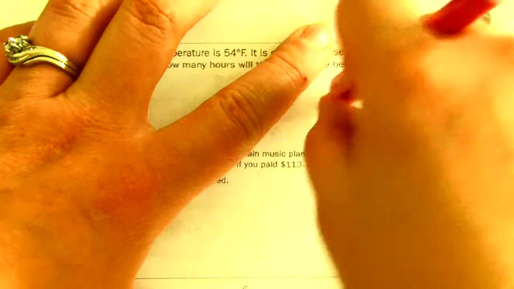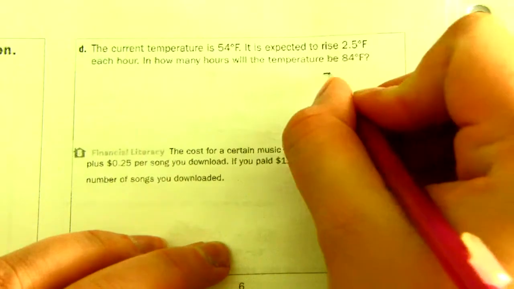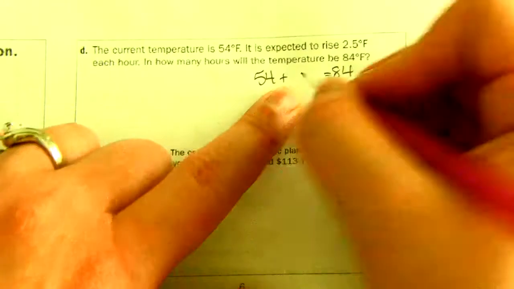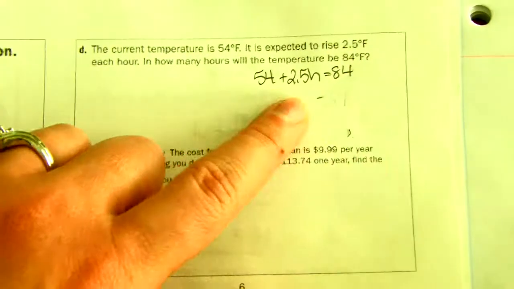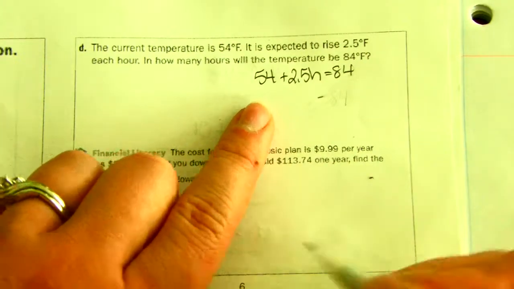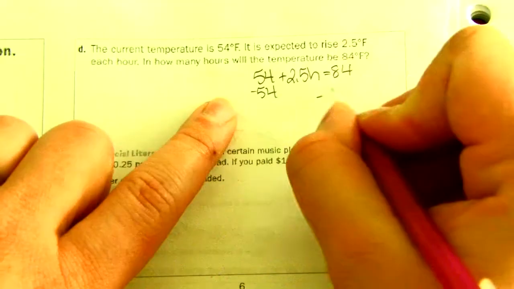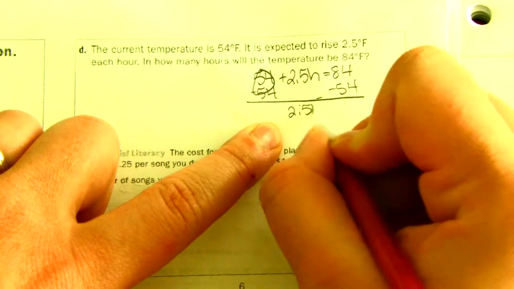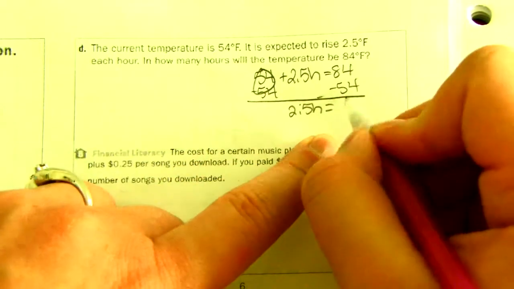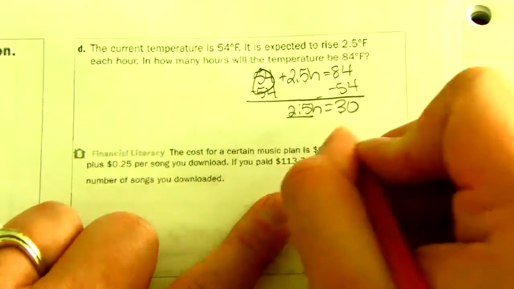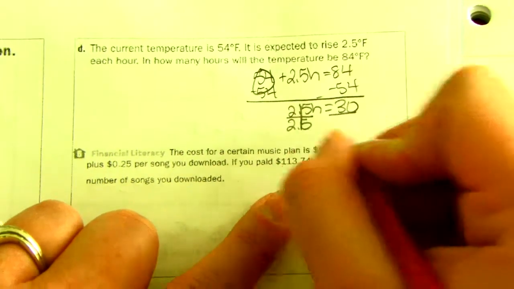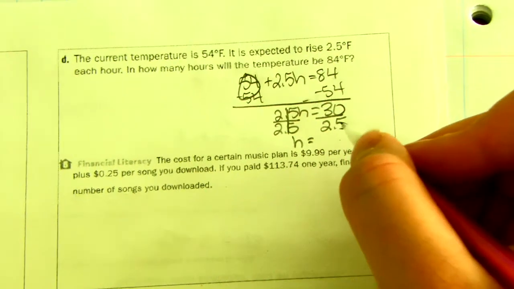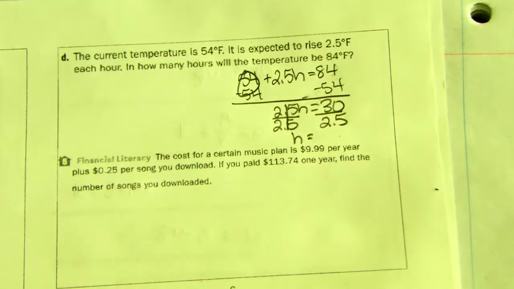I'm actually going to scoot this up. We want it to equal 84, and we know that it's currently 54, and it increases by 2.5 per hour. So I did use h there. So the next thing we're going to do is subtract the 54. Make 0. Bring down my 2.5h, equal sign. 84 minus 54 is 30. Divide both sides by 2.5. That equals 1 when you divide the same number by itself. We get h equals 30 divided by 2.5.